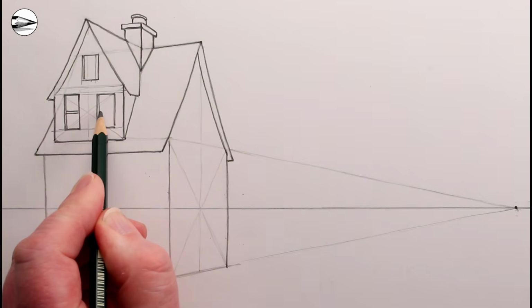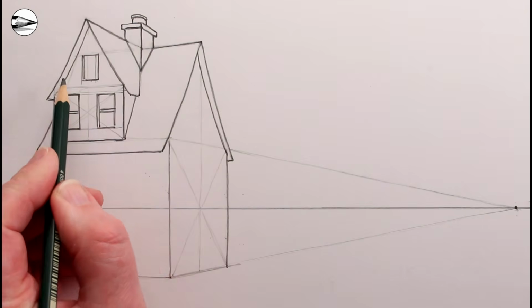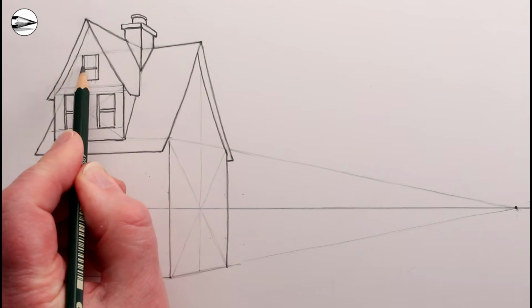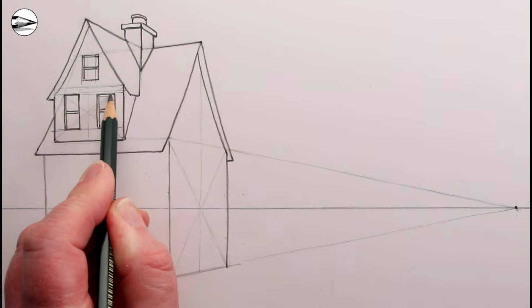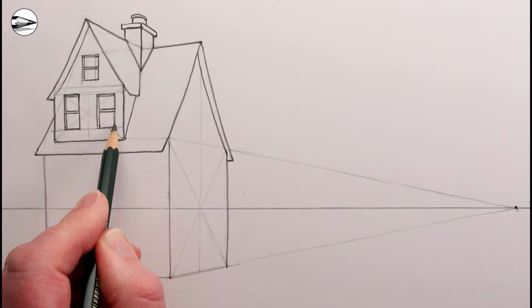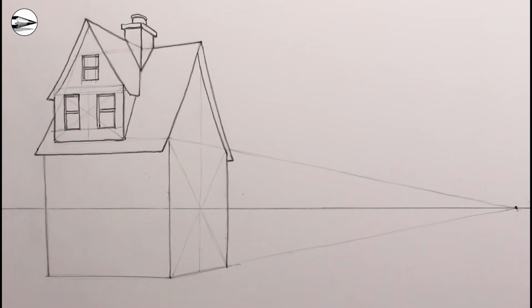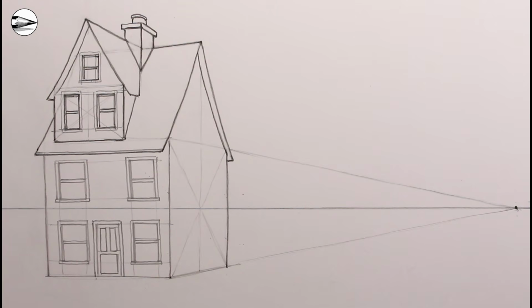And then any details you add to one window, it's best to add the same amount of details for each of the windows that you draw next. Think about the position of the windows so that they are symmetrical. And then we could draw a door in the center at the base and add some details around the door as well.